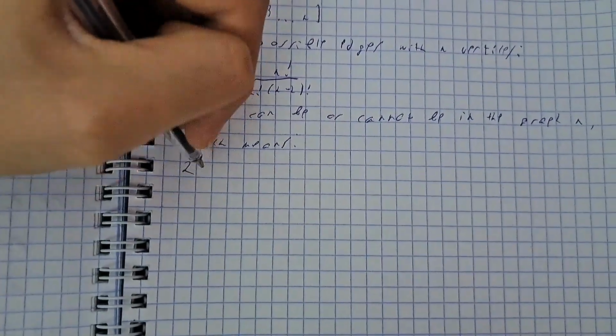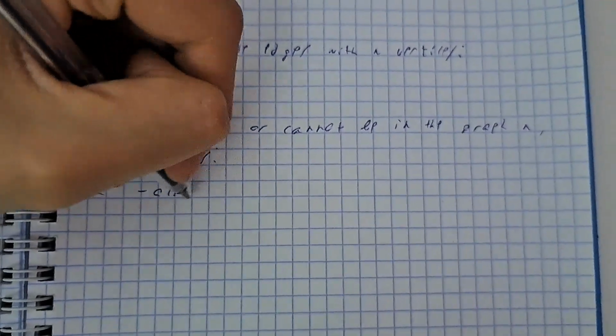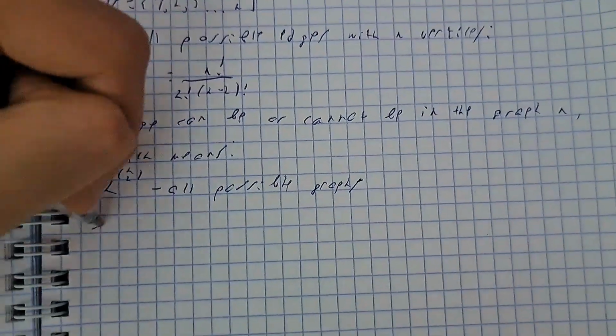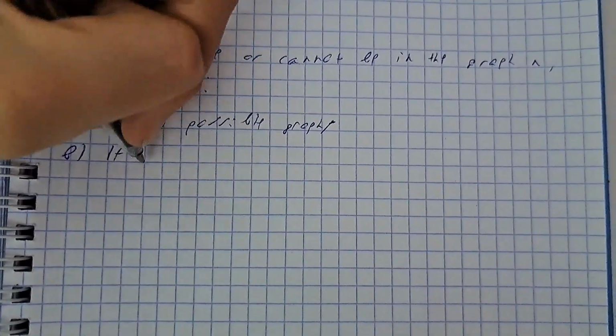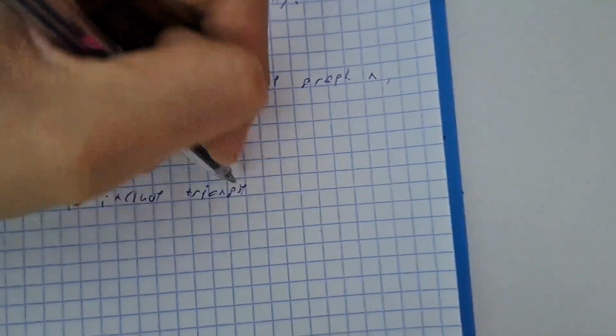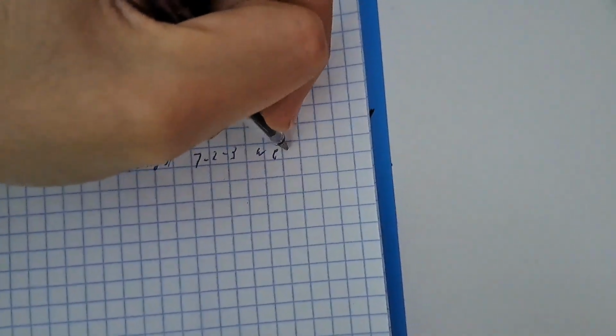In task B, we need to find the count of graphs that contain triangle 1, 2, 3. So we should include the 3 edges 1-2, 2-3, 1-3. That means the answer is 2 to the power of n choose 2 minus 3.